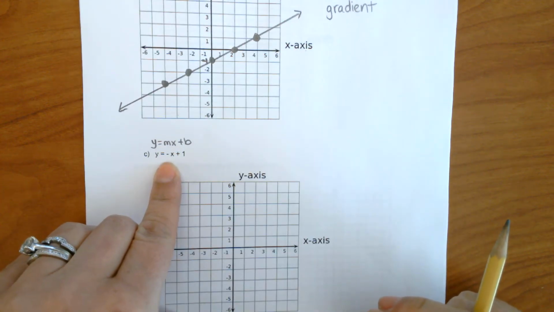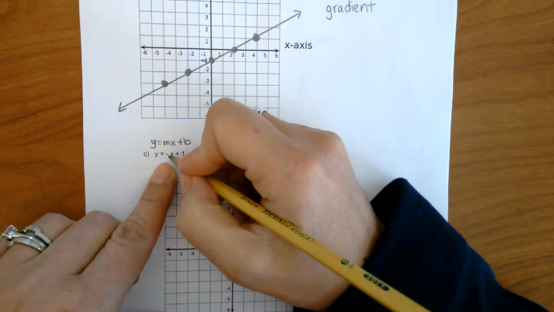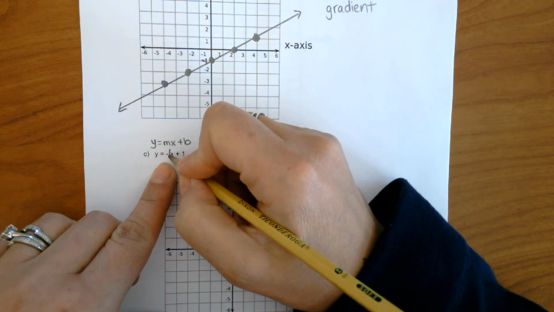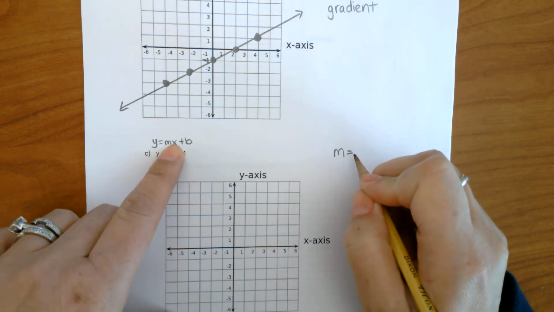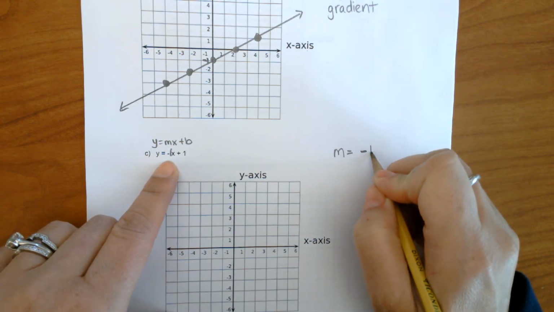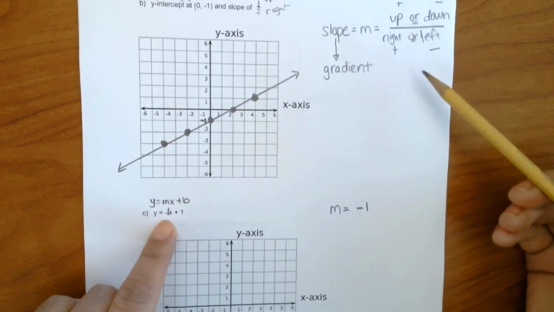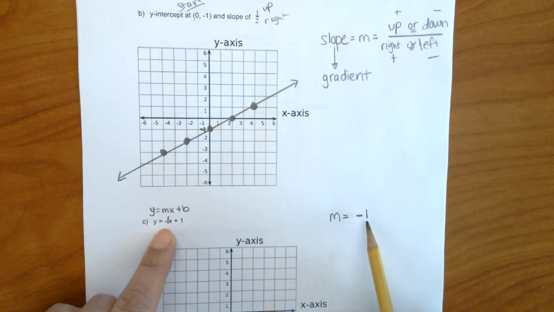There's a negative and then there's an x. When you see that there's a negative and no number here, you're going to put in the number 1. So now when we pull out our m, it's going to be negative 1. Now I said it needs to be a fraction. In order to turn a whole number into a fraction, we always and forever place it over 1.